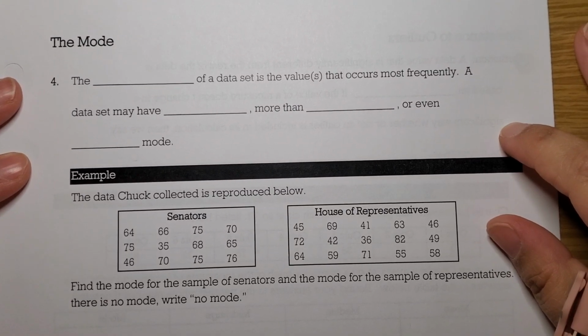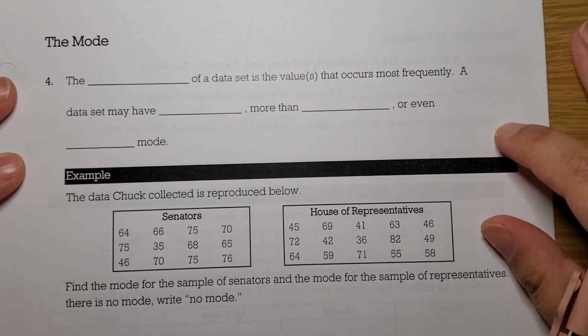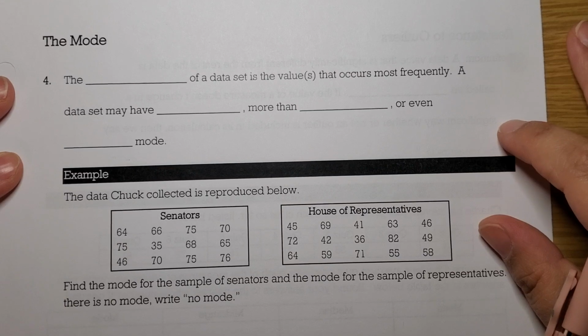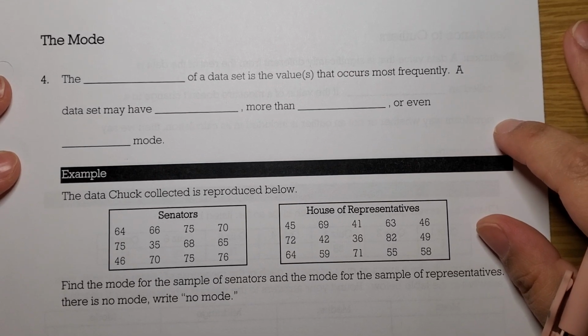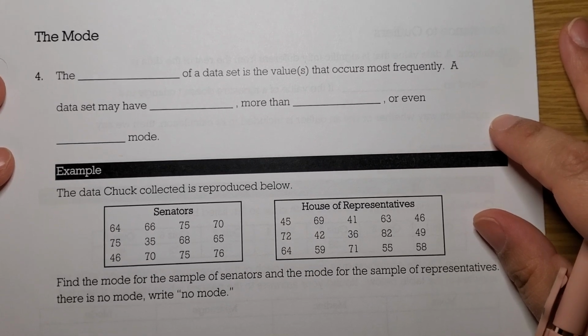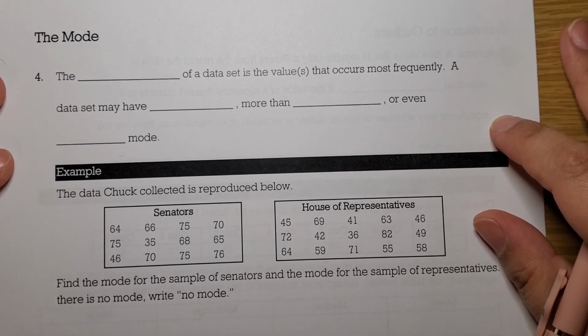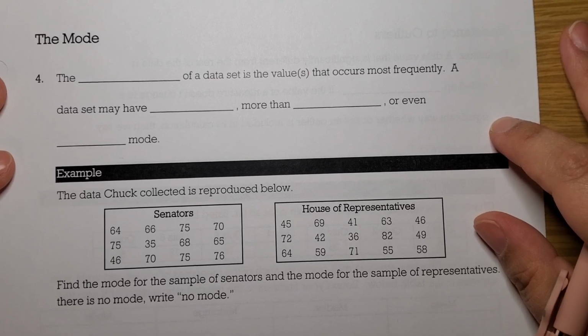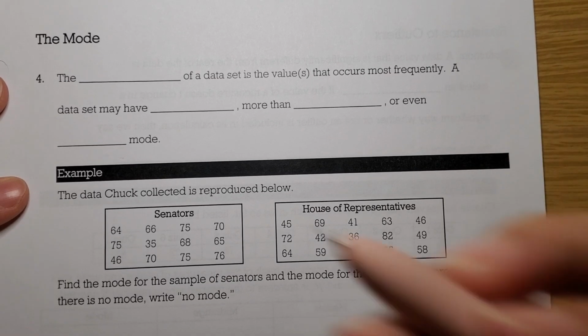Hi everyone, I'm Professor Rad, and today we're going to talk about a fourth measure of center called the mode. So we've already discussed three measures of center, or three types of averages. We had the mean, and the median, and the mid-range, and now we're going to take a look at the mode.